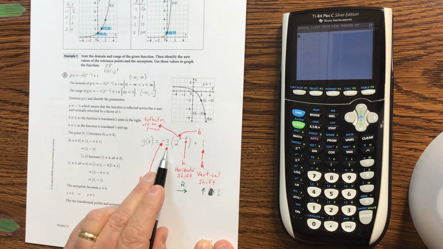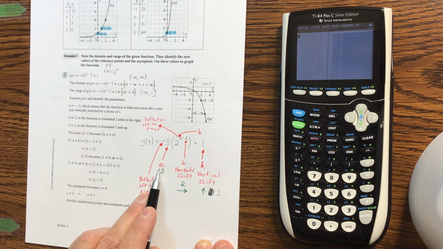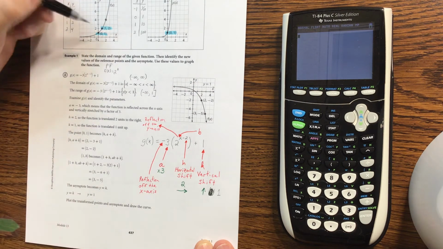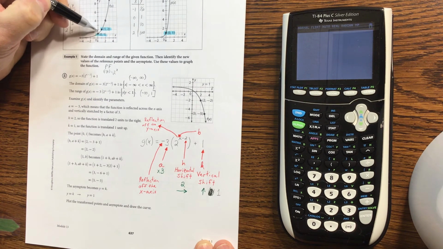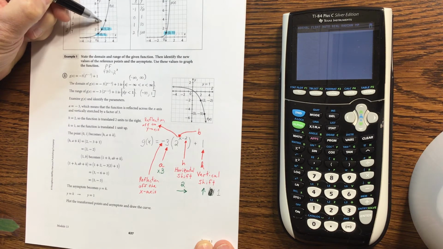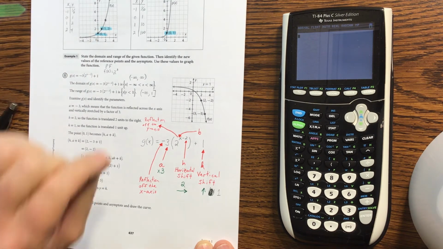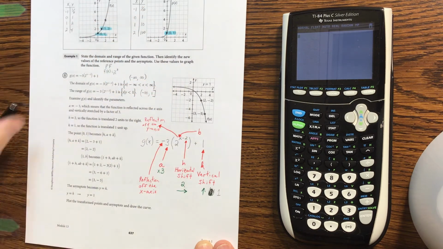Then we go over here to a. The a is 3, so that tells us we have a vertical stretch by a factor of 3. So in other words, if we go back up to the parent function, this right here has a vertical stretch of 1. Now, this stretch is going to go 3 units. So 1, 2, 3. So instead of this point being right here, it'll be up here. It's going to stretch.